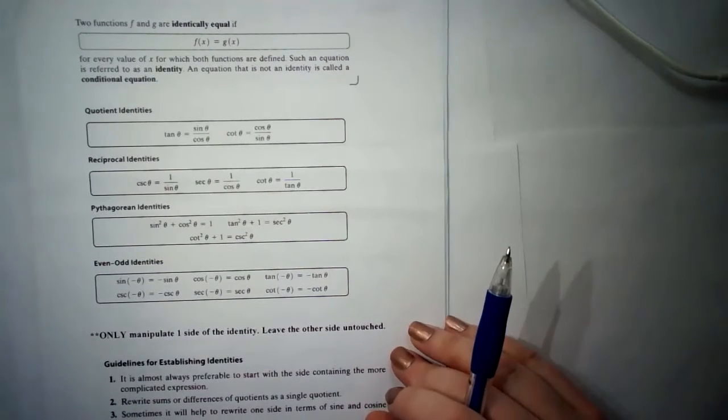Identities are just like proofs. I know you've done these before. I remember seeing them in pre-calc, right? So you know an identity just means that both sides end up exactly the same. All right, that's your goal. Okay, so let's look at your tools from your little toolbox that you're going to want to use.